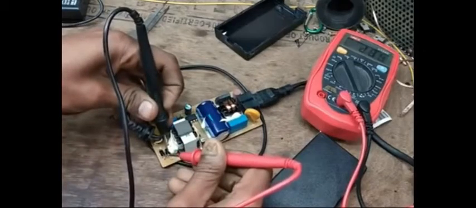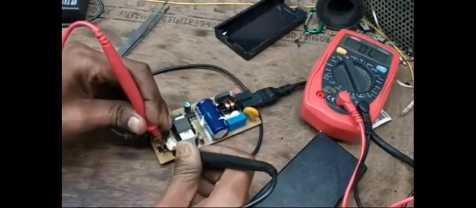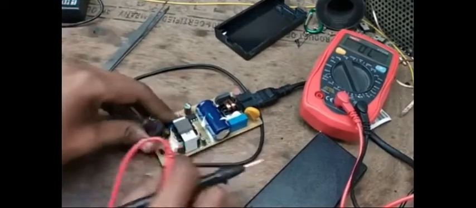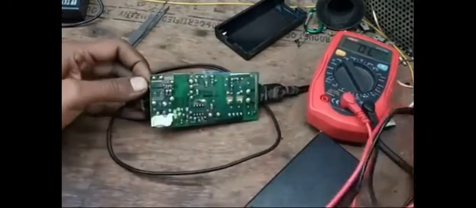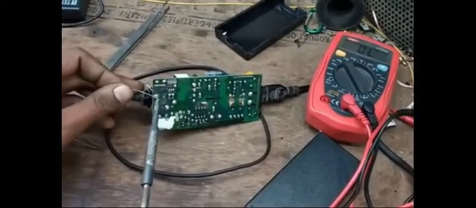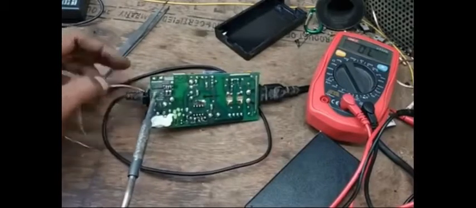Here you see here, positive probe to positive, negative probe to negative. Okay, there is showing the value, and then another.